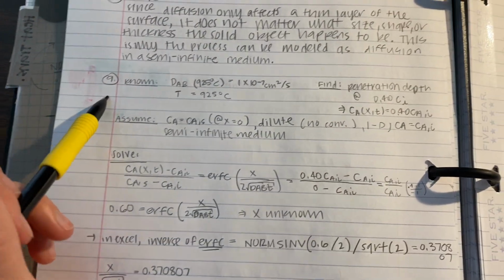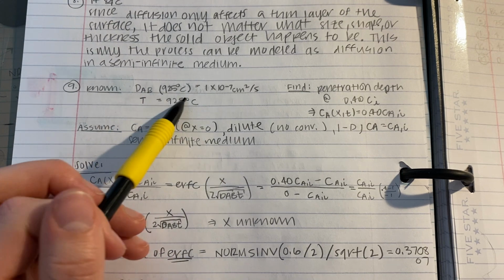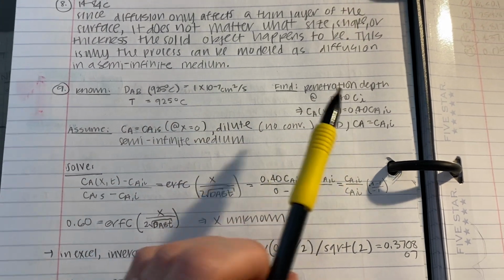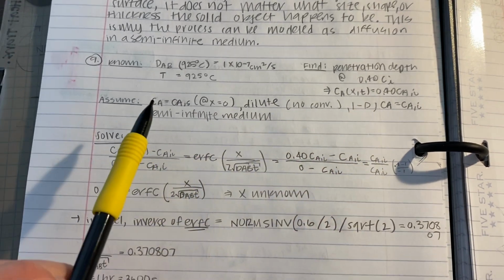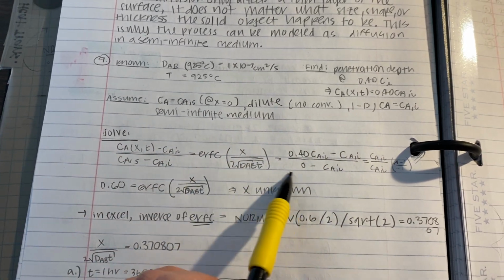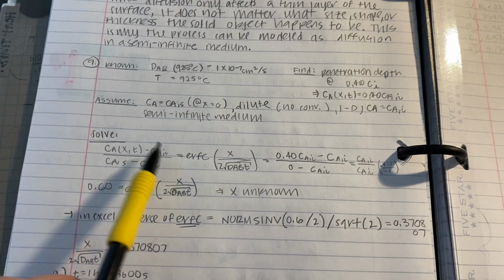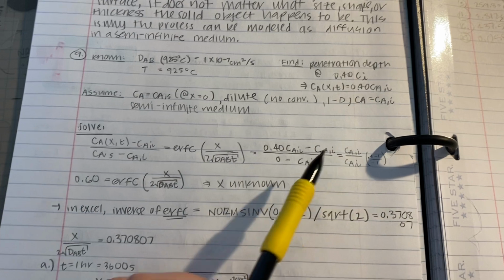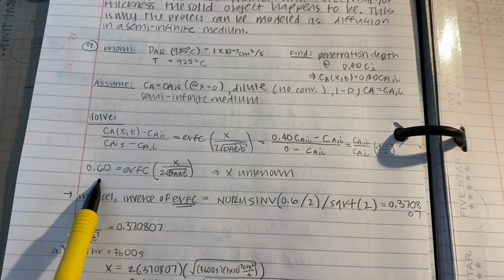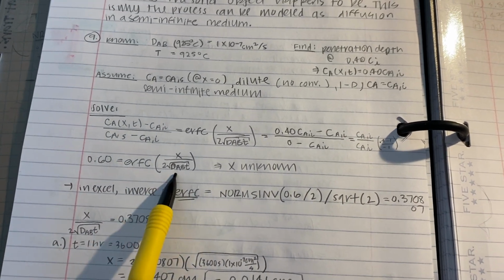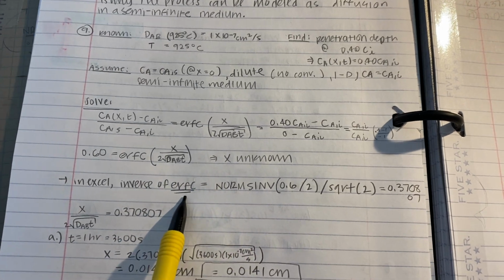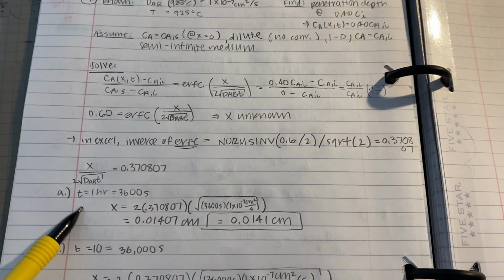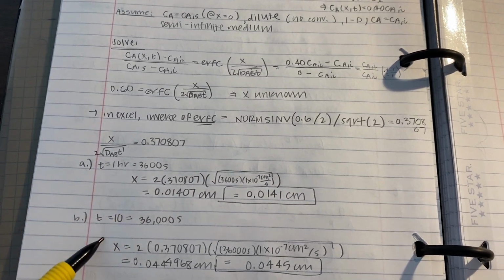Okay, and then for this last one, we know the binary diffusion coefficient, and we want to know the penetration depth at 40% the initial concentration. This is the equation that you use, and we can simplify this using terms that we know. And then we know that the left-hand side equals 0.6, and then to find x, you do the inverse of the erfc function, which is this, and then you just solve for x at the different times that it gives you.